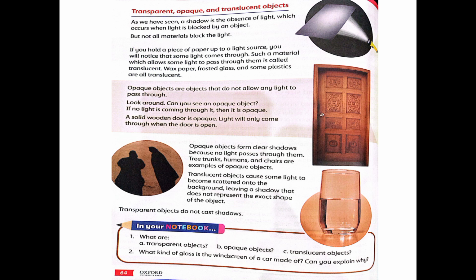Transparent objects are those that allow complete light to pass through them. When light is blocked by an object, a shadow is formed. But not all materials block the light. If you hold a piece of paper up to a light source, you will notice that some light comes through. So such materials that allow some light to pass through them are called translucent objects. Examples we have are wax paper, frosted glass and some plastics, which are translucent.